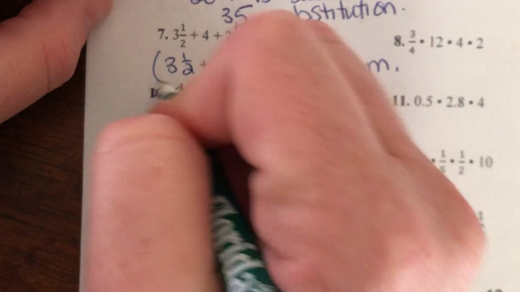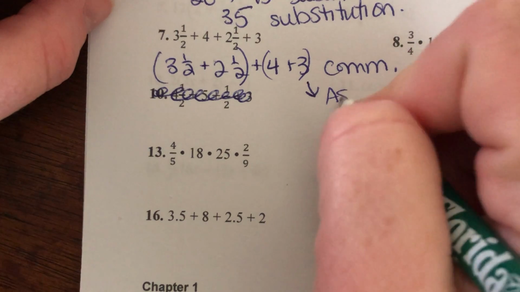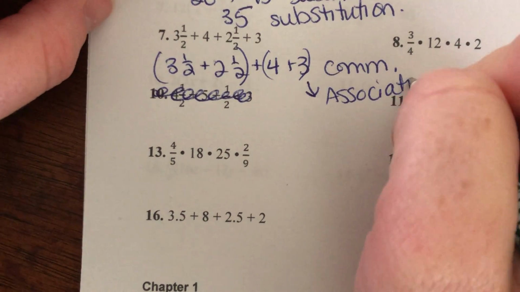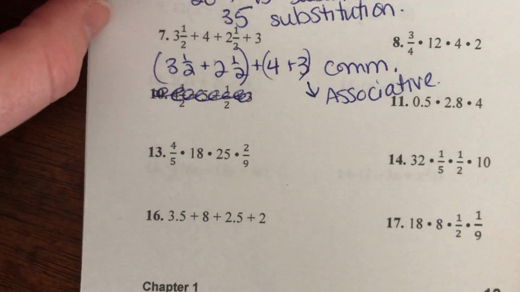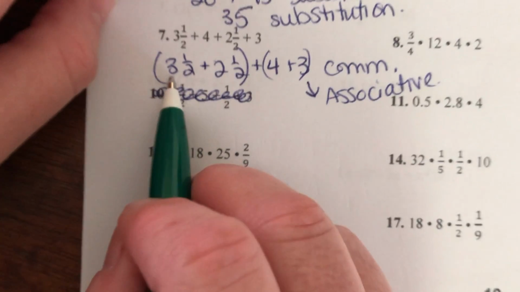Now I'm going to group them. I'm going to group these two together and these two together. So that would be the associative property. When I group, doesn't matter how I group. That's what the associative property says. I can group it however I want. When I'm adding, it doesn't matter.